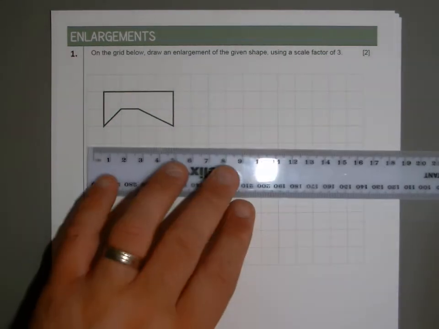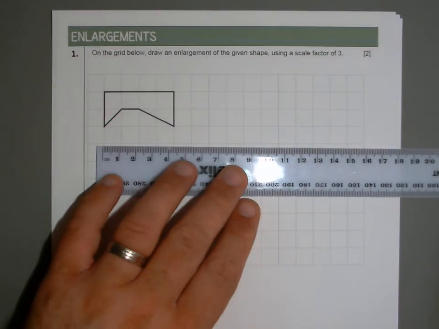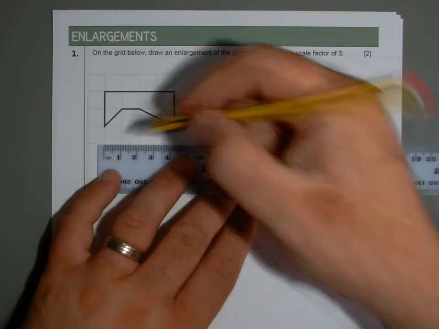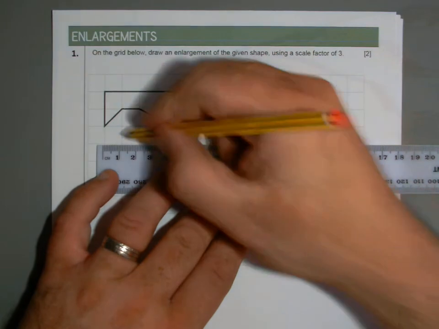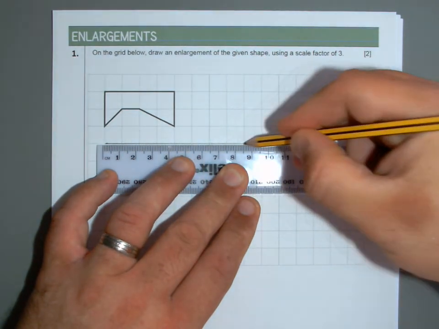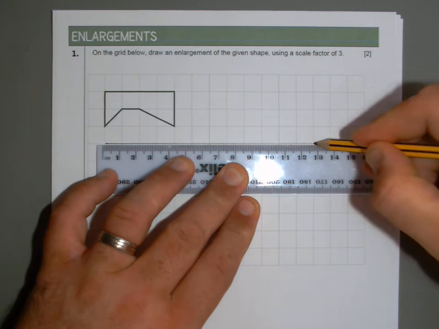So we'll do that first, and it doesn't matter where you draw it in this case, as long as you fit it all on the grid. So I'll go maybe directly underneath it here. Okay, and I'll draw a line of length 12 squares there. So 1, 2, 3, 4, 5, 6, 7, 8, 9, 10, 11, 12.